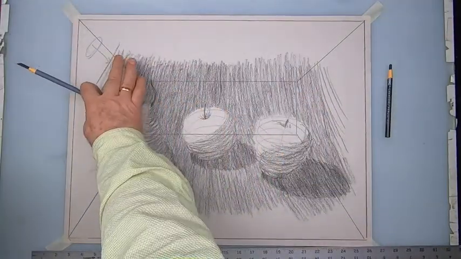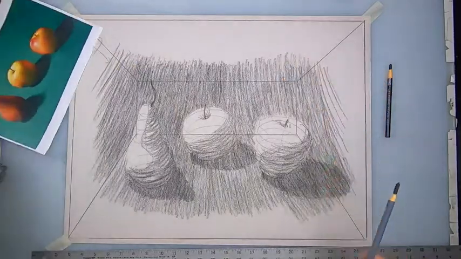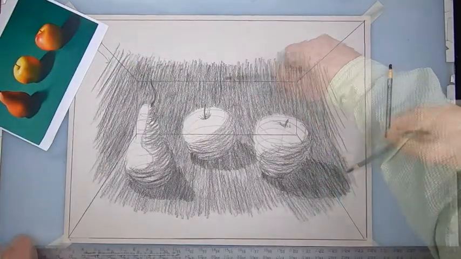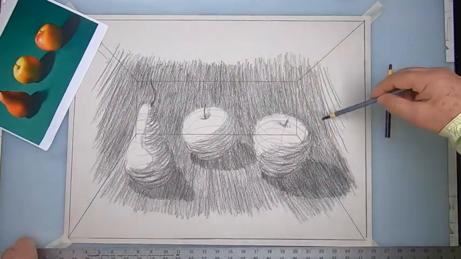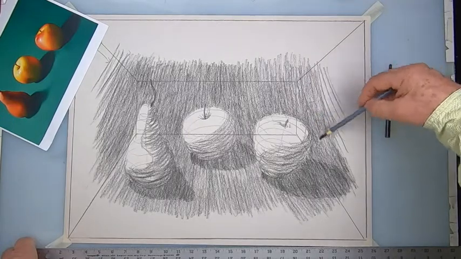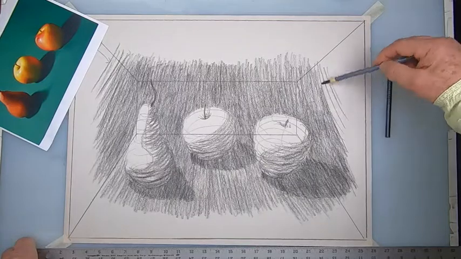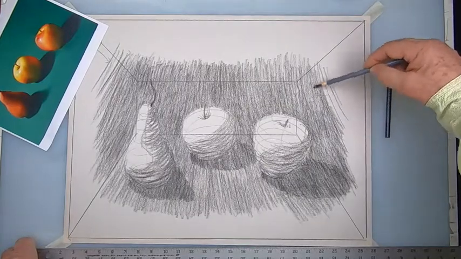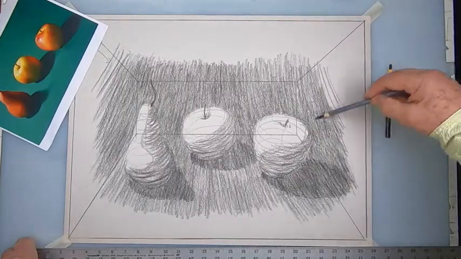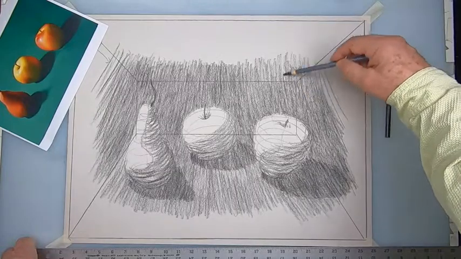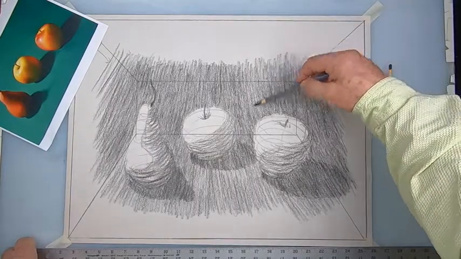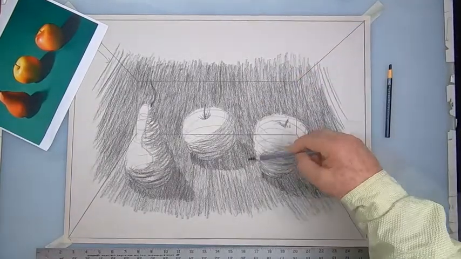So lighter here, darker to the right. Smoothing things out, aiming for the hot spots, always. And this area is going to eventually get really dark because it's furthest from the light. It's going to add the drama to the drawing.